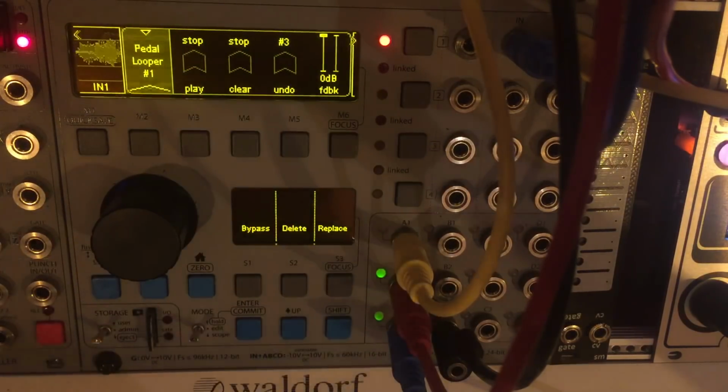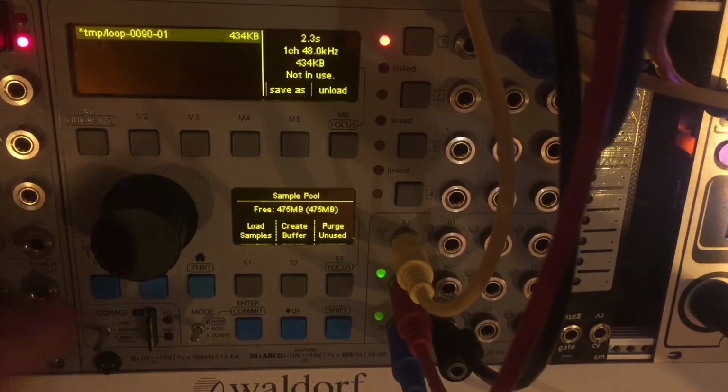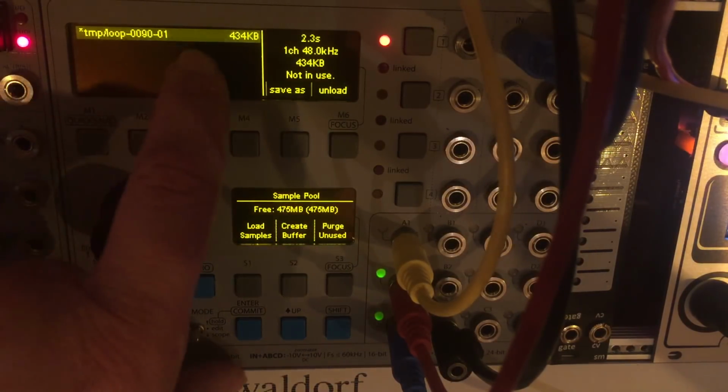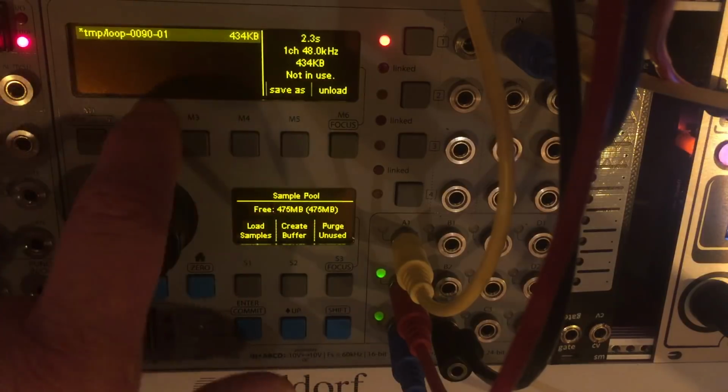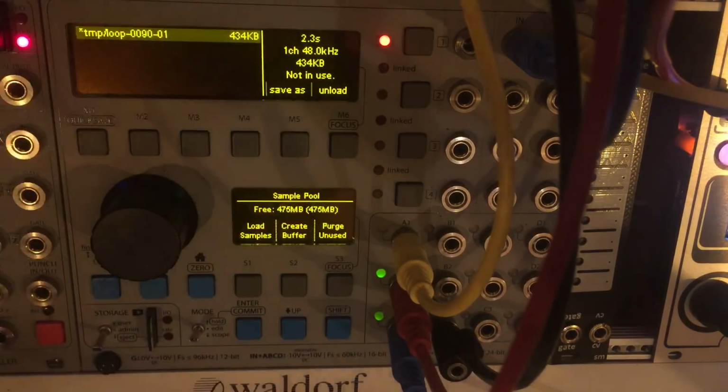Copied. So it's created a file, and now we can use that somewhere. If we go to our admin, we now have this loop, not assigned to anything, but it's sitting in the buffer that we can use.